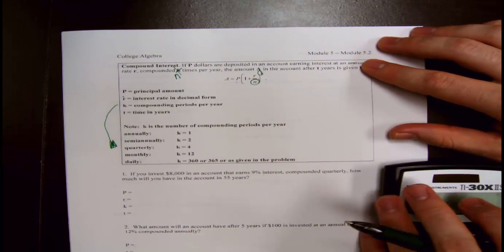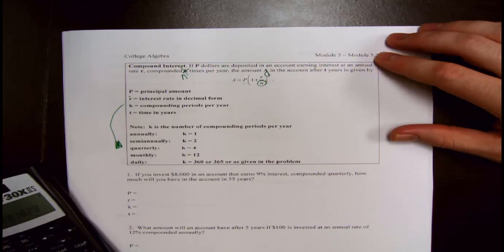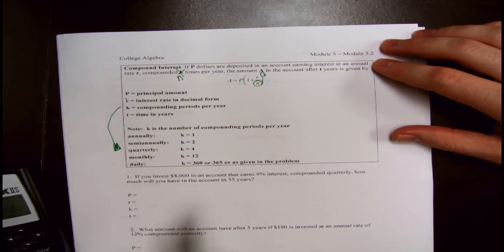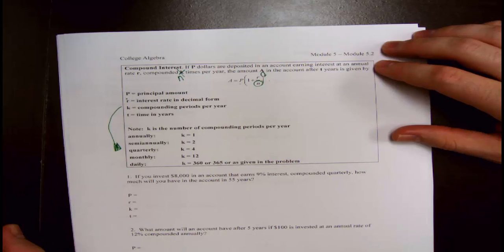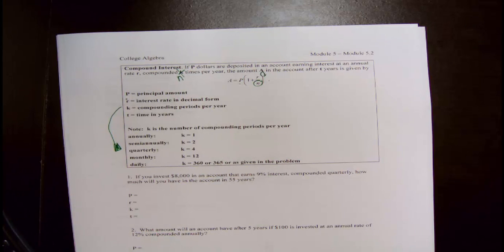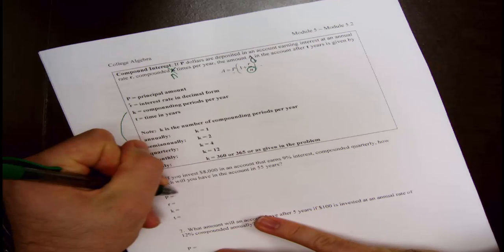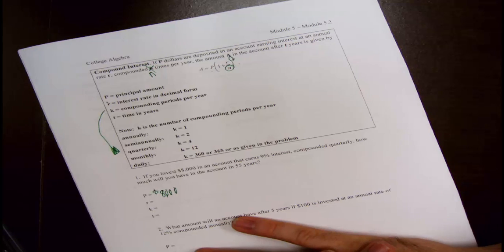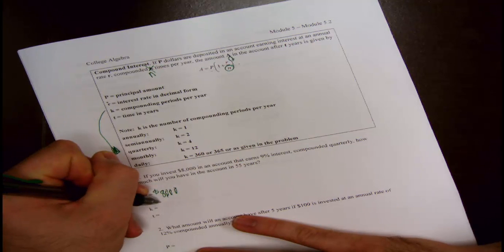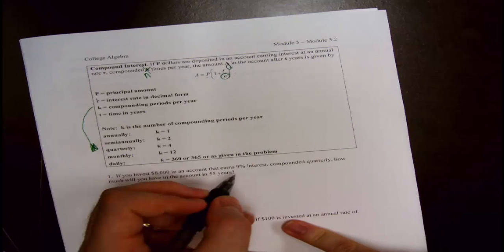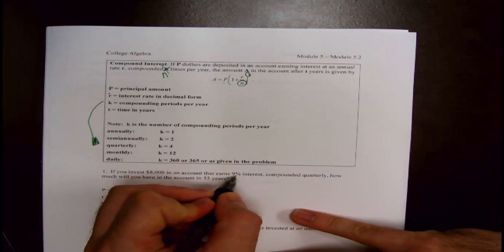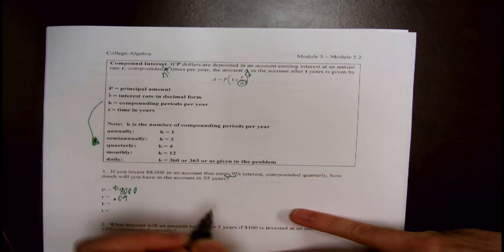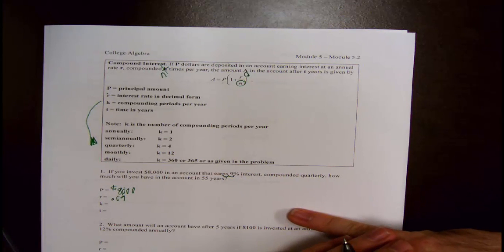Let's start off by looking at problem 1. It says if you invest $8,000 in an account that earns 9% interest, compounded quarterly, how much will you have after 55 years? Well, you're starting off with $8,000. That's the principal. And the interest rate is 9%. I'm going to change that to 0.09 because when you change a percent to a decimal, you move the decimal place over 2 places to the left.